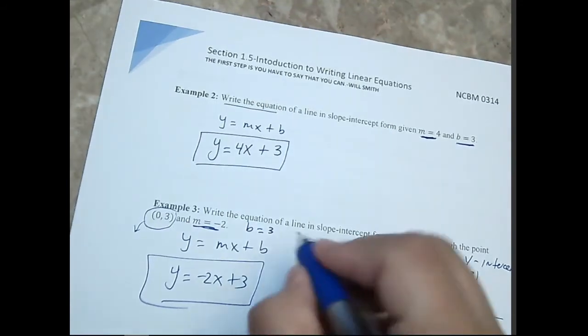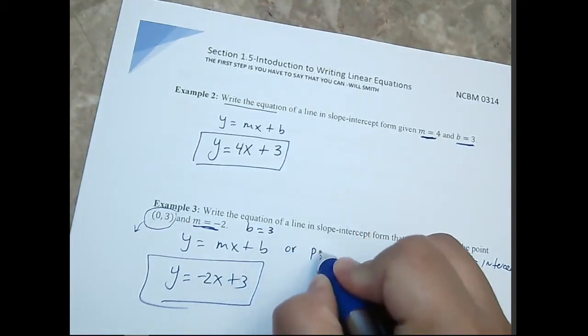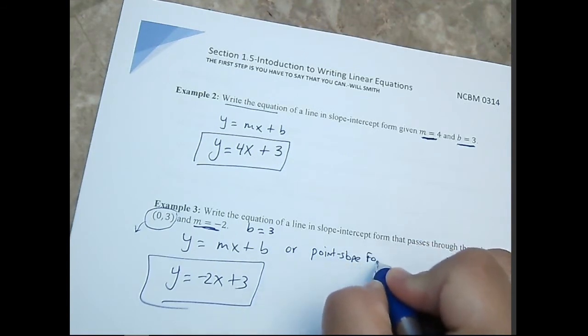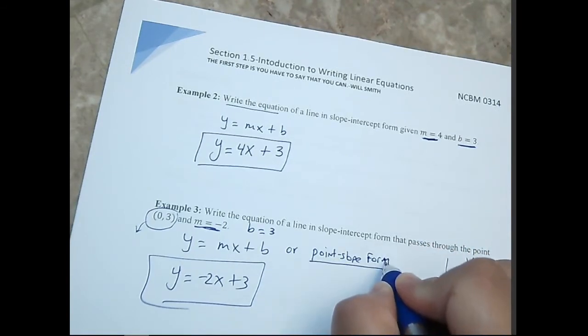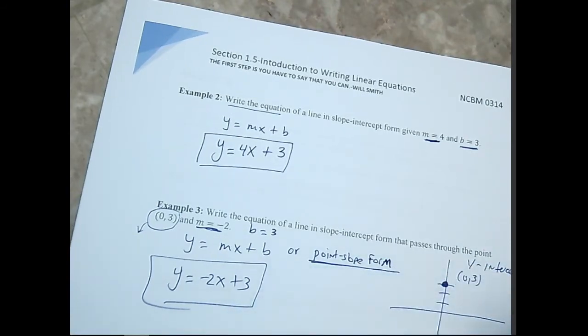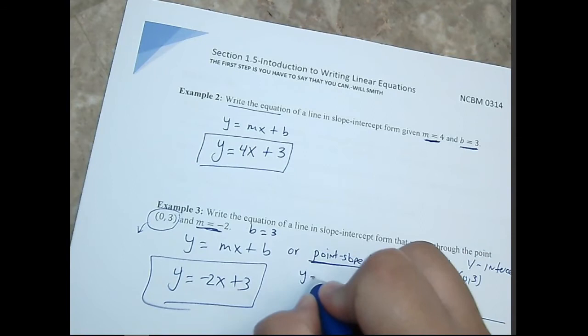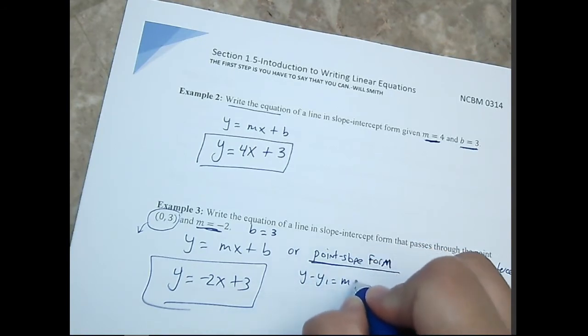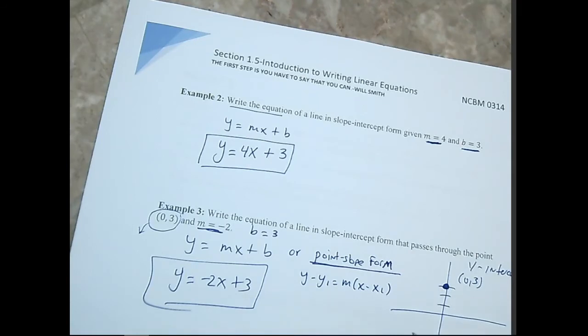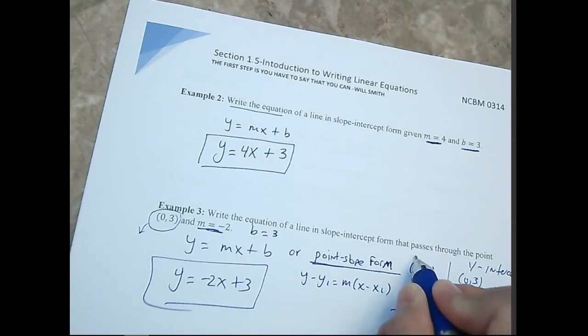Another way that you could do this is using the point-slope form, which in your other class for Math 1314, this would be one of the methods that you could use as well. So we have y minus y1 equals m times (x minus x1). Since they give you the point (0, 3), we can call that x1 and y1.